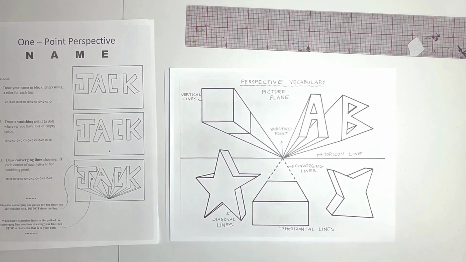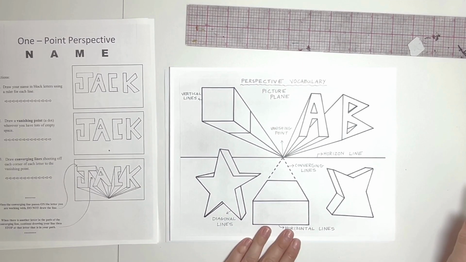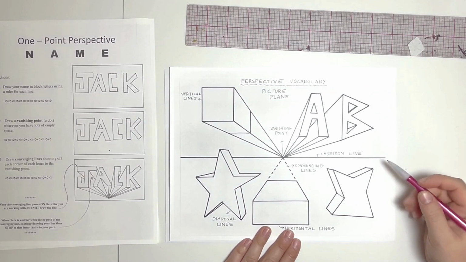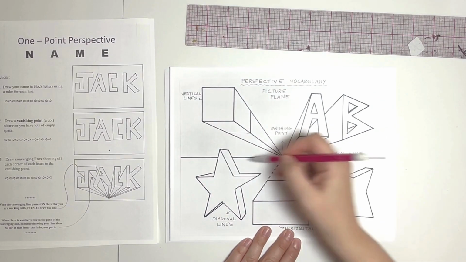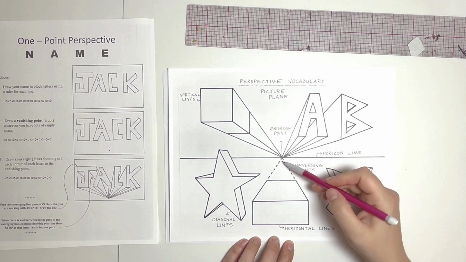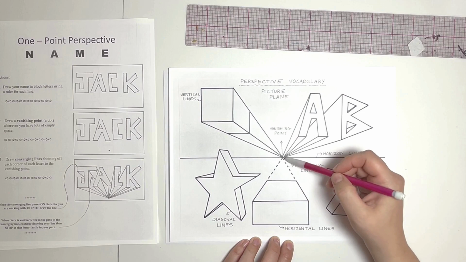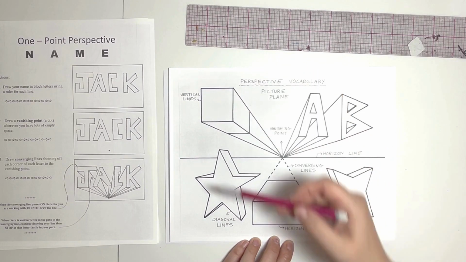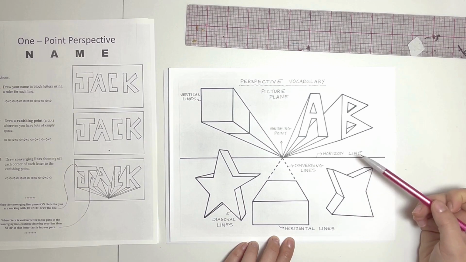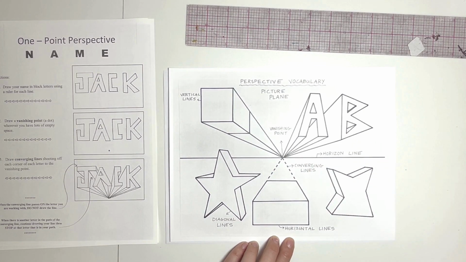So today we're going to start our 1-point perspective names, and you can see for 1-point perspective, here's some of the vocabulary words. We have our horizon line, which is this horizontal line. We have the converging lines, so that's our lines that will go back to our vanishing point. We have vertical lines, diagonal lines, horizontal lines, but the main ones we're gonna go over are horizon line, converging lines, and the vanishing point.